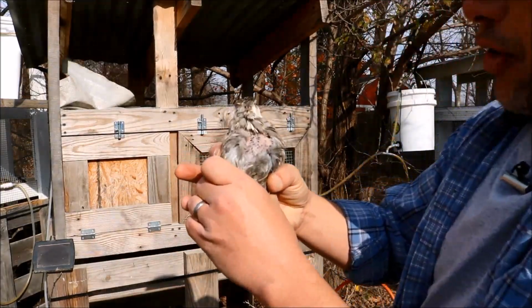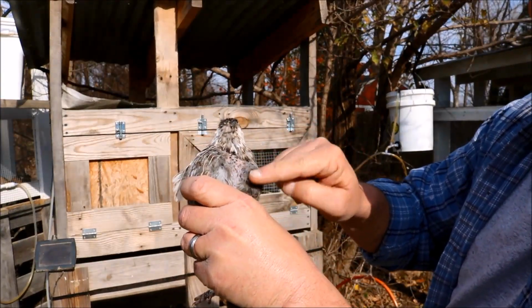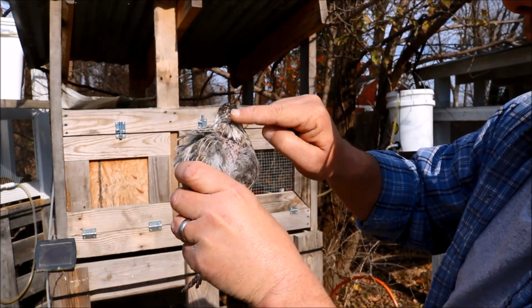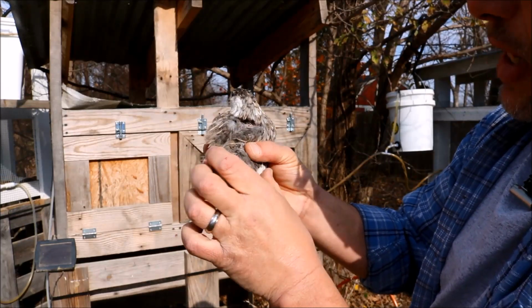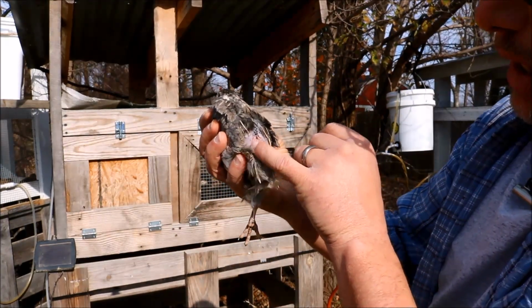All right, here is another bird that's missing some feathers, and you can see missing feathers all down its back right there. This is different than breeding activity. This is not the feathers on the back of the head that are missing. This is feathers on the back, and these go all the way down. He's got some missing right here, and it looks a little bit bloody right there.